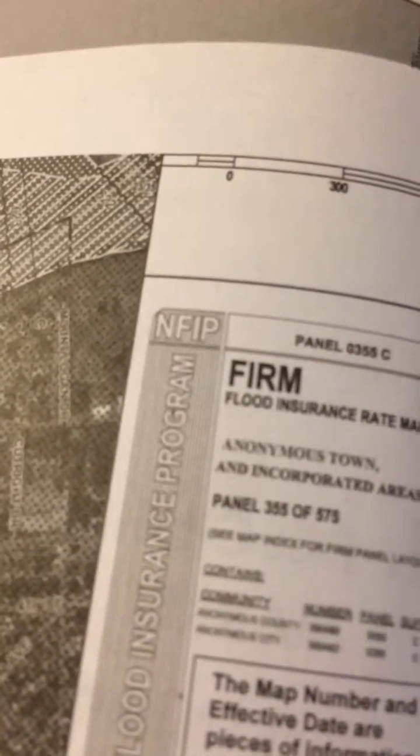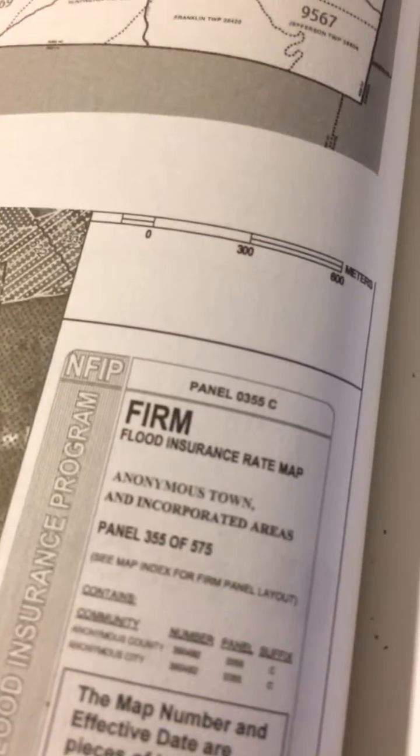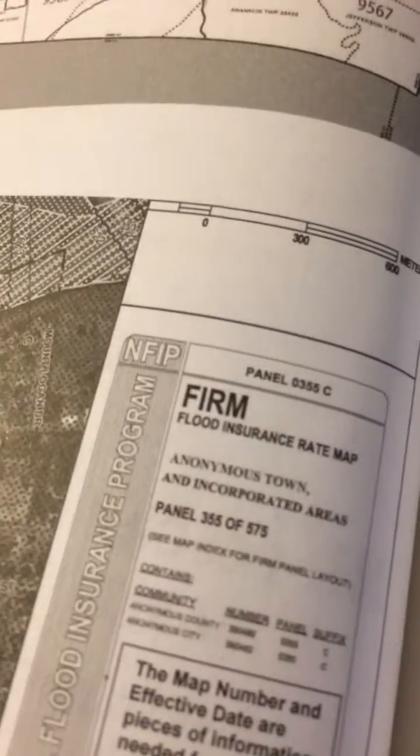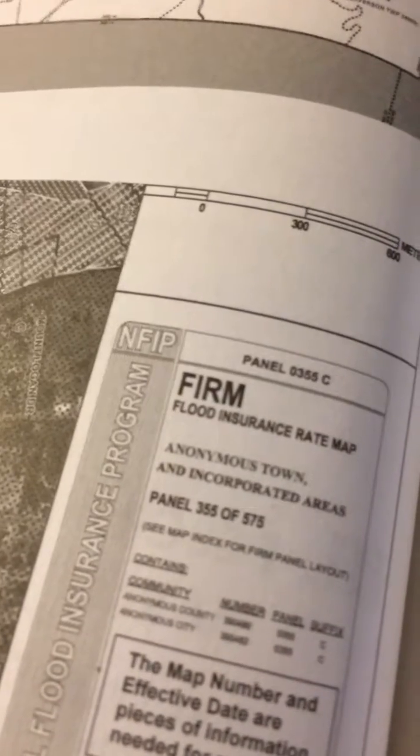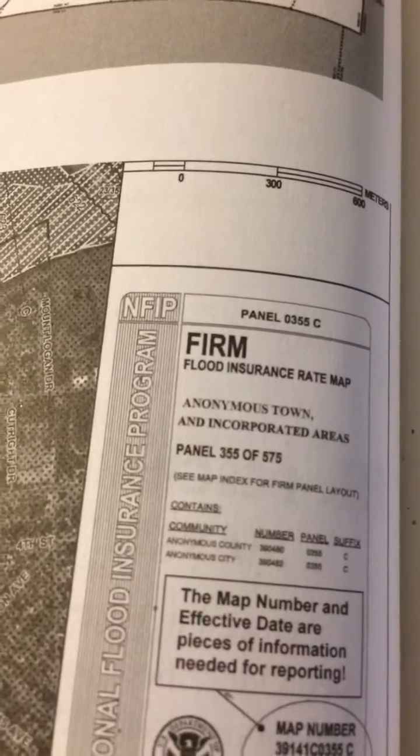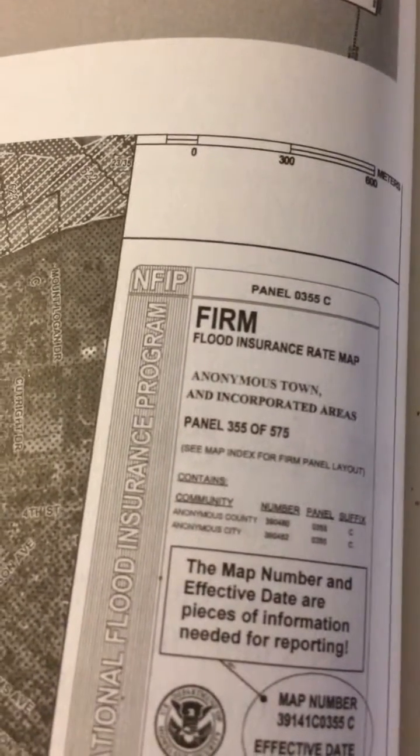Zone AE in floodplain. Zone X not in floodplain. NFIP, National Flood Insurance Program. Panel 0355C. FIRM, Flood Insurance Rate Map. Anonymous town and incorporated areas.